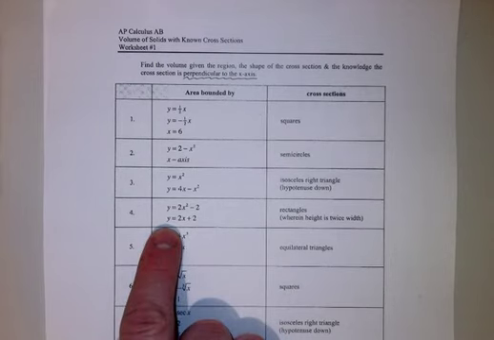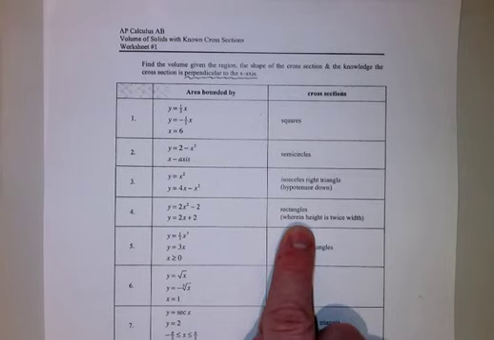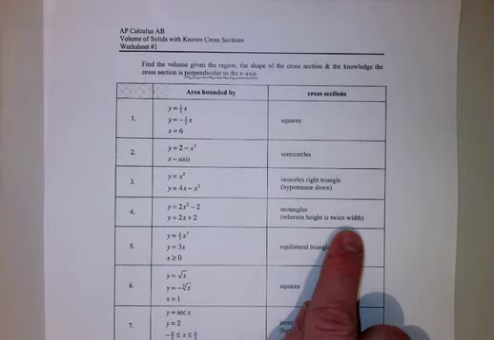It's going to ask us for y is equal to 2x squared minus 2, and y is equal to 2x plus 2. So that is a linear that cuts across a parabola. And the cross sections are rectangles where the height is twice the width, okay?